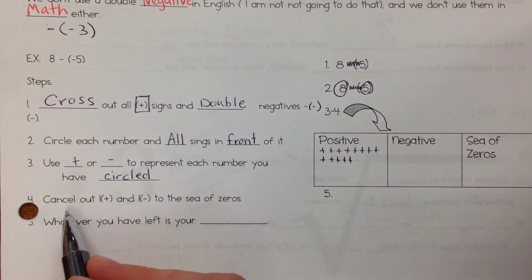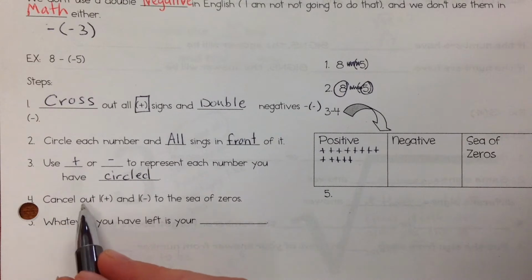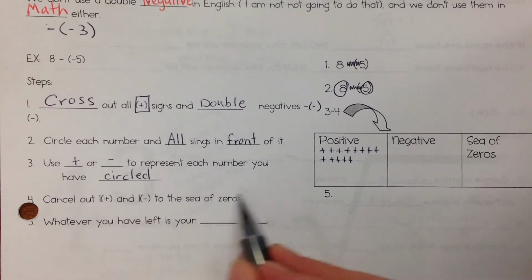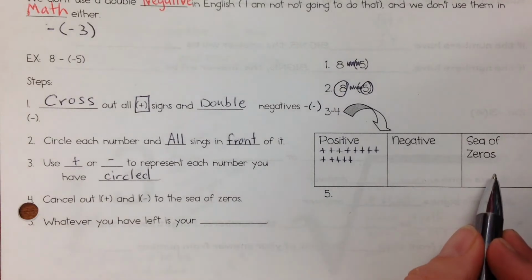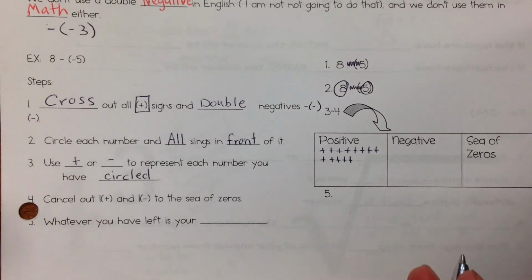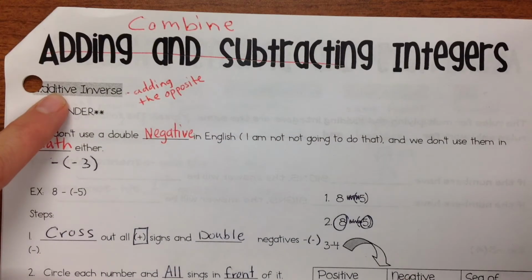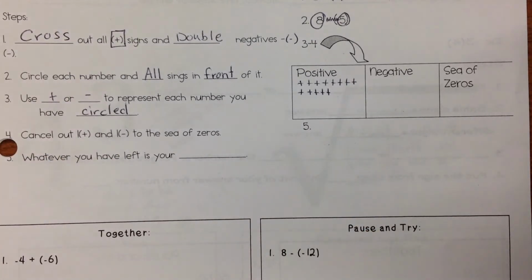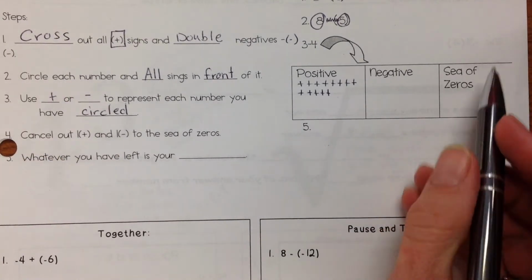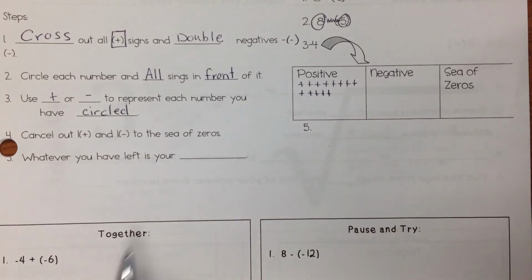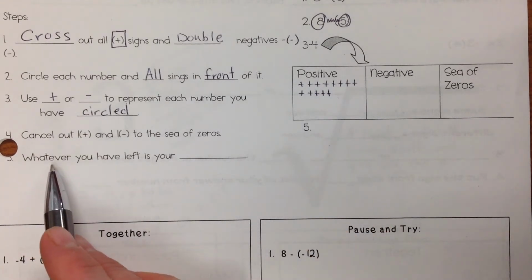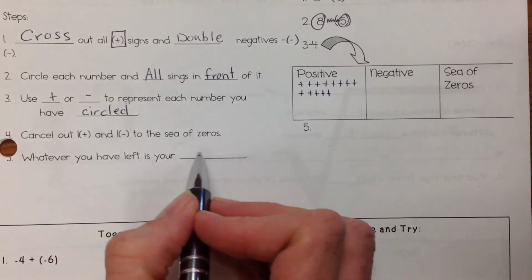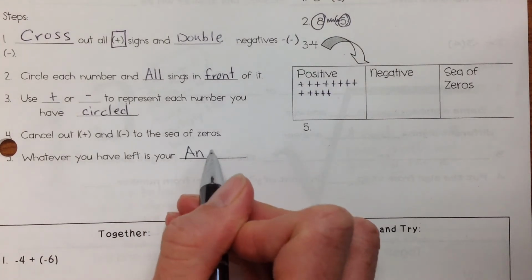When I talk about sea of zeros, this basically means that we're going to cancel out one positive and one negative and put it in the sea of 0. So that's saying that I have a positive and a negative. That's my additive inverse that we talked about up here. Those are opposites, and they're going to equal 0. They're going to cancel each other out, and they're going to become our sea of zeros. Okay, we don't have any in this example. So then my last step, whatever you have left, is your answer.